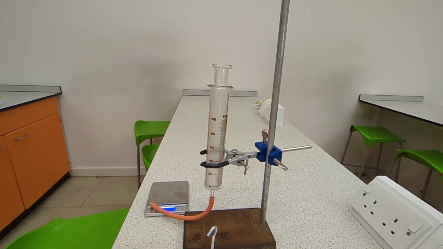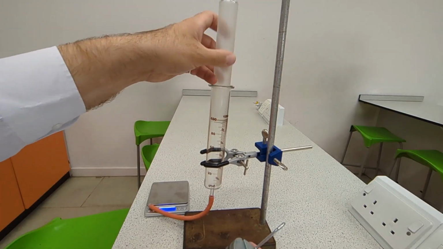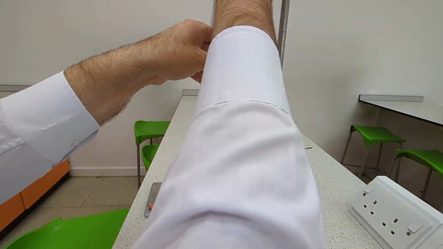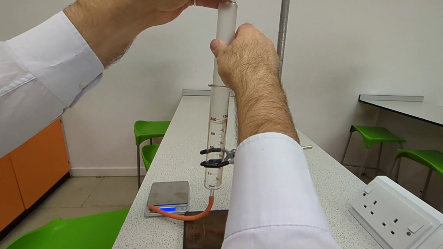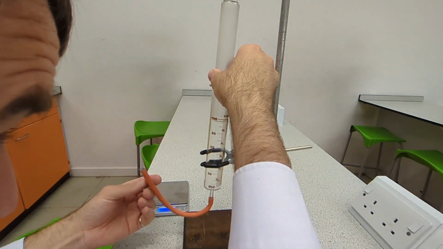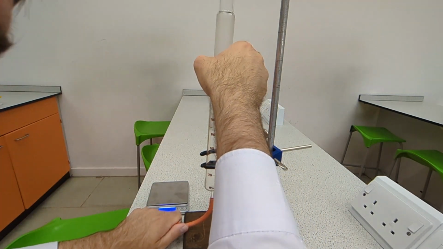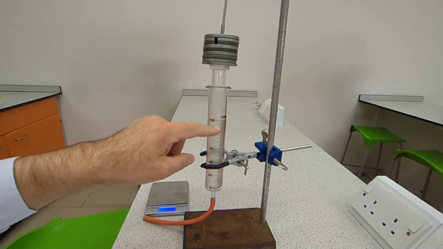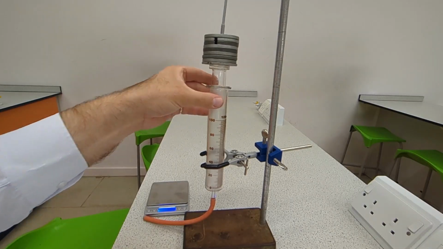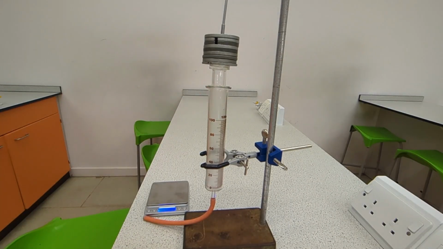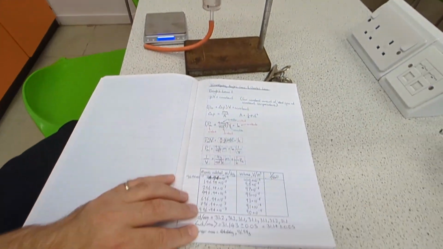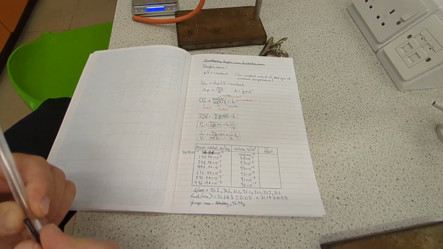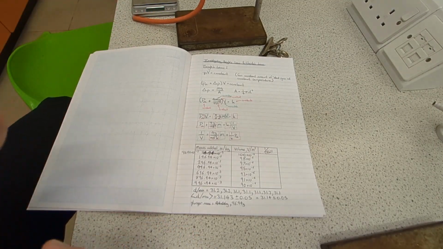And let's find out, with 900 grams on, plus the 100 grams-ish of the plunger, which I might round to 100 grams to make it a little bit easier. Let's see what happens. Straight down to the 10, straight down to the 10 milliliters. So that's going to be 90 times 10 to the negative 6. Right, I have all of my data. I'm now in a position to do the analysis.